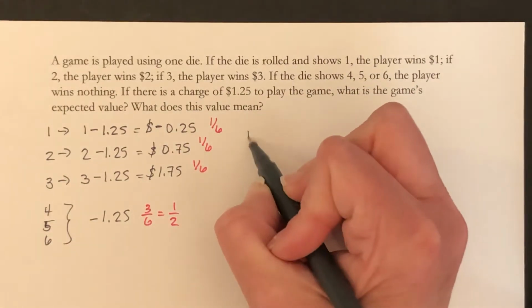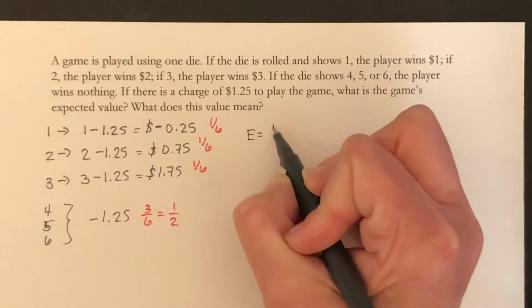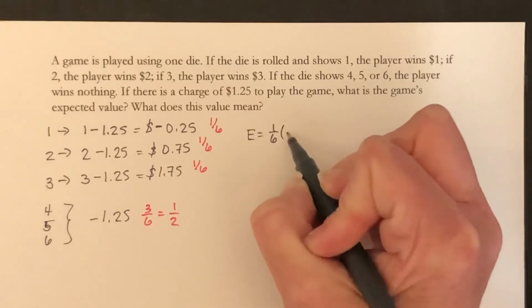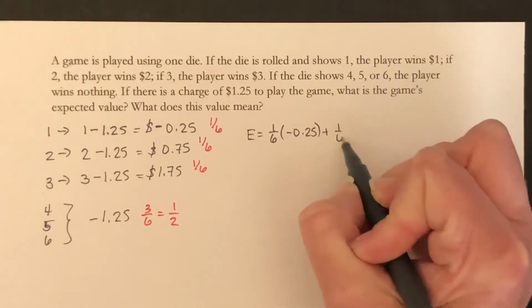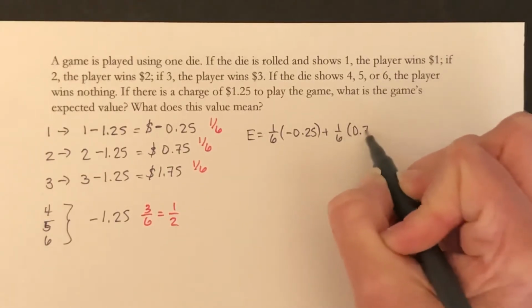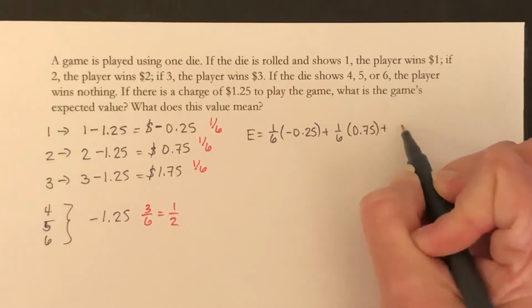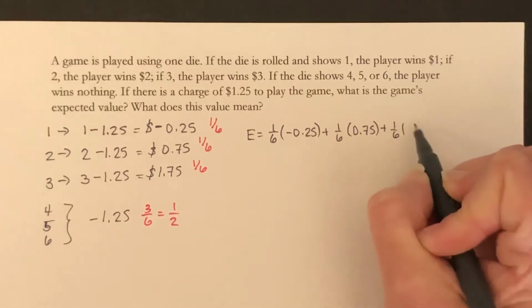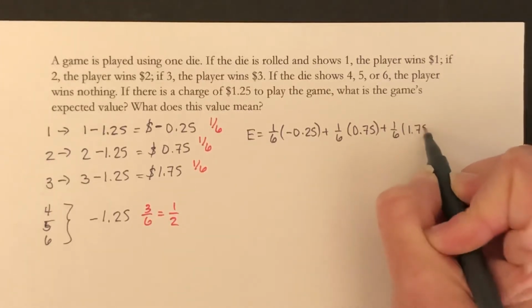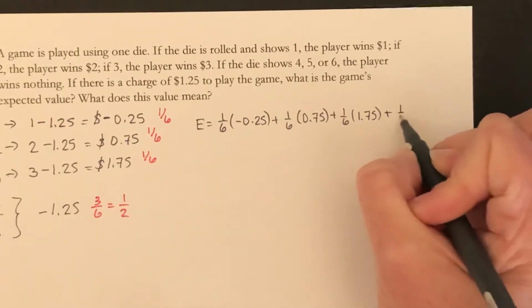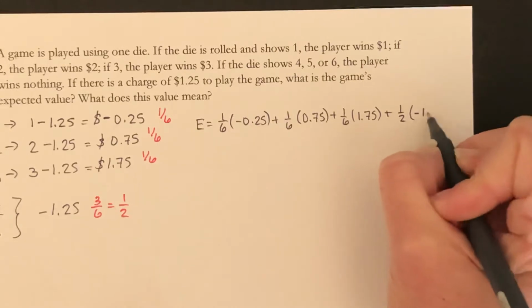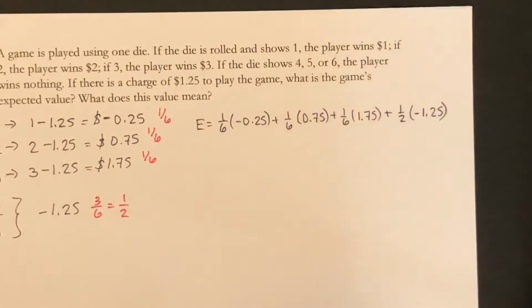But the expected value here would be 1/6 times negative 0.25 plus 1/6 times 0.75 plus 1/6 times 1.75 plus 1/2 times negative 1.25. Okay.